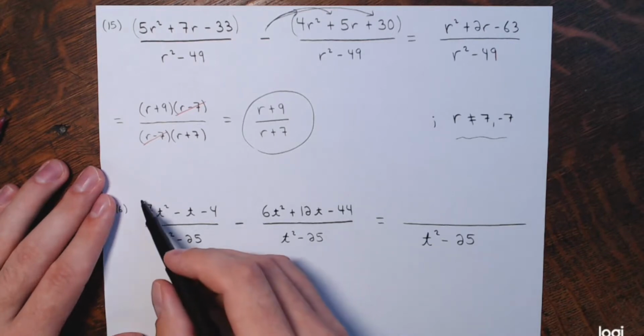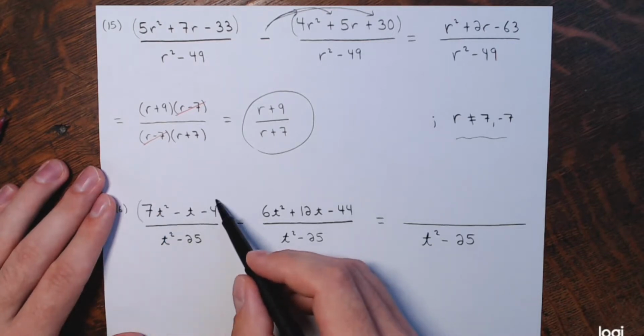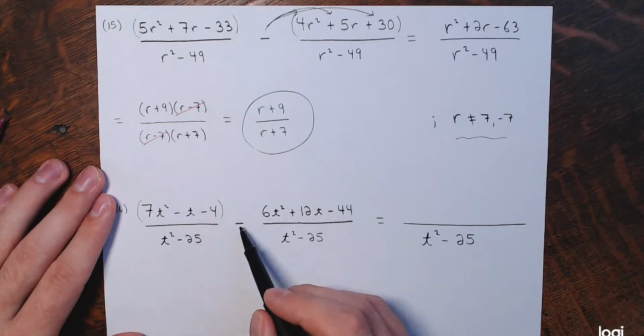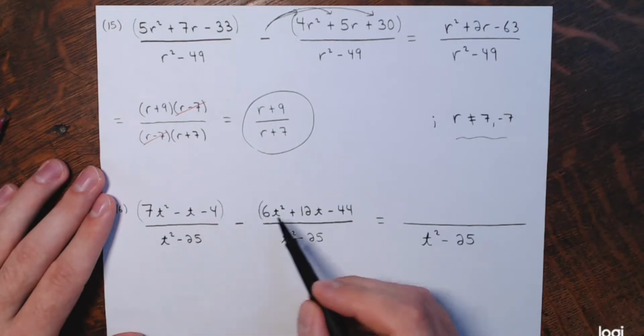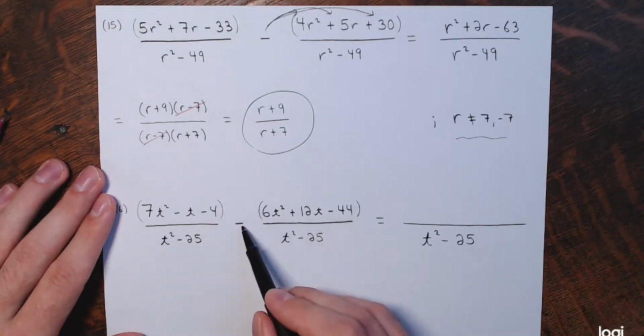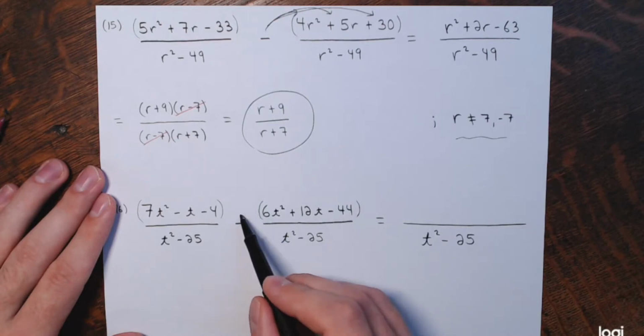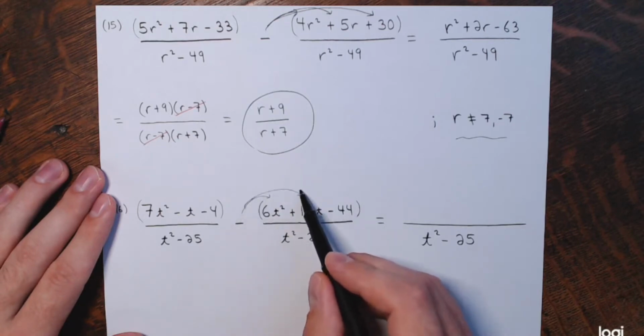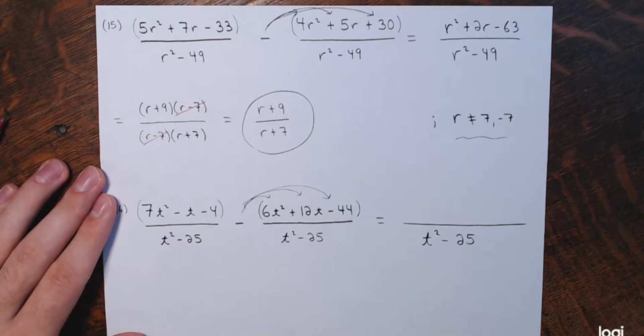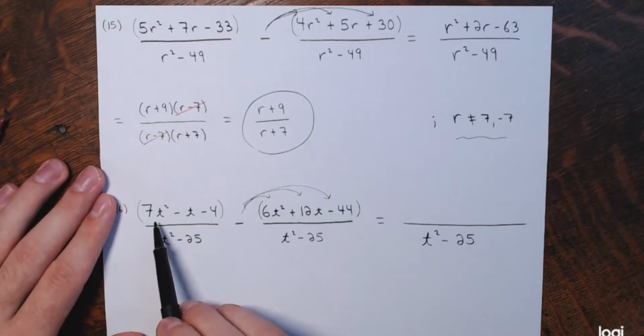And then as before, we're combining the numerators. I take the first numerator minus the entire second numerator. So you're not just subtracting the first term, you're subtracting all the terms of the second numerator. So it's like distributing the negative here. And then we combine like terms, we'd get the following.